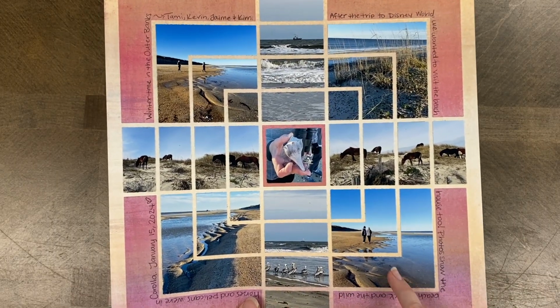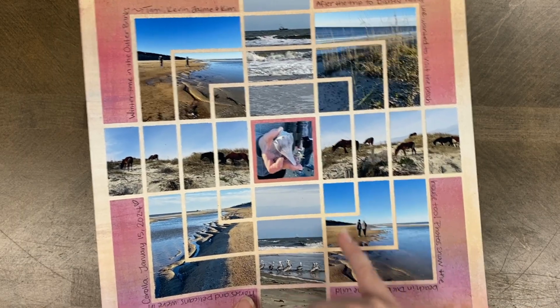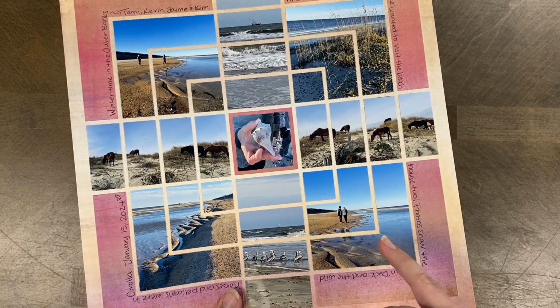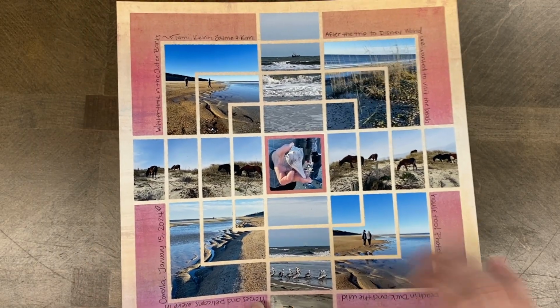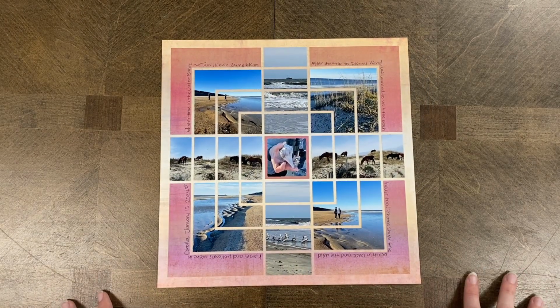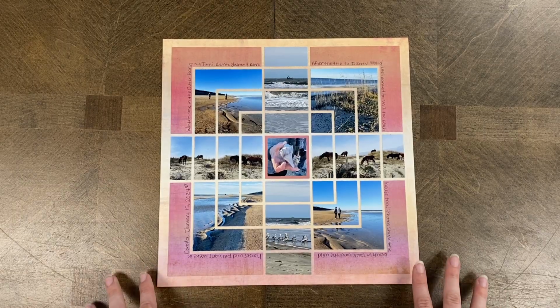Just because you're using this die doesn't mean that you're using the right photos for it. I would not use this on a close-up face. That's going to look very funny. So make sure you make wise photo choices. That is something I really care about. And part of the reason why our pages look so good is we take care with cutting.